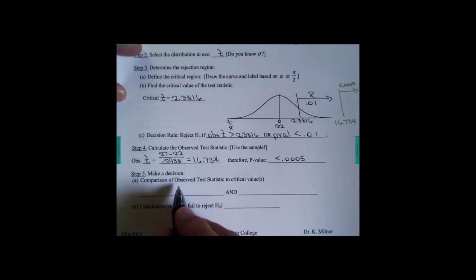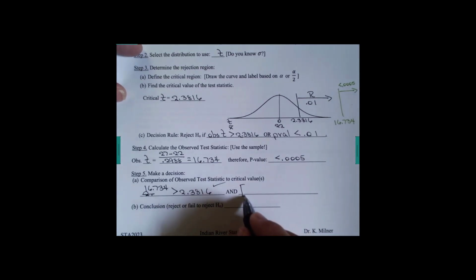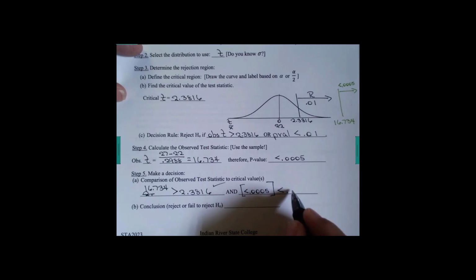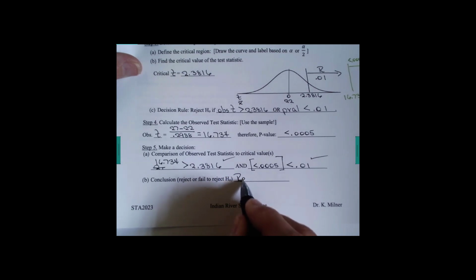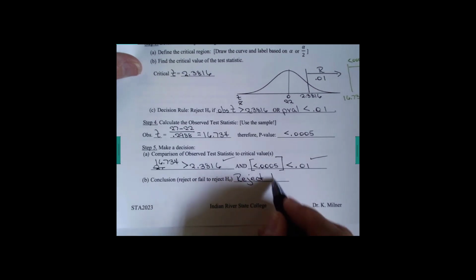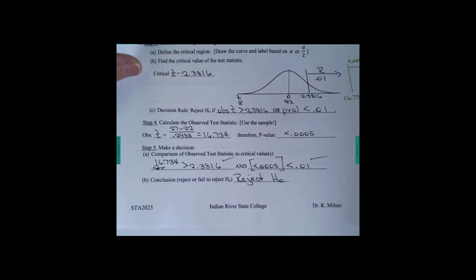So now let's do the comparisons here. I'm going to say the observed value for t, that was 16.734, had to be greater than 2.3816, and yep, it is. P-value, which came out to be, I'll put it in brackets so you can see I'm saying it was a range, less than 0.0005, and that had to be less than our alpha of 0.01. Yeah, it is. So our decision here is pretty easy. If you couldn't have told and you could tell, it's all agreeing. We reject the null hypothesis just like it showed us on our graph.